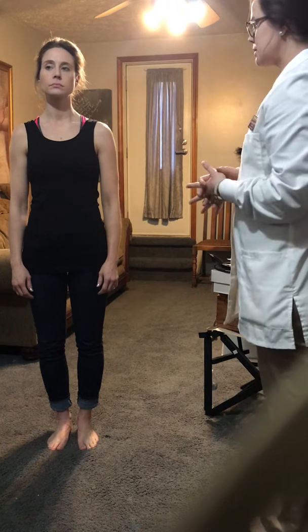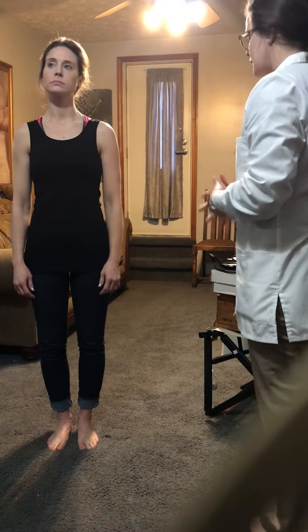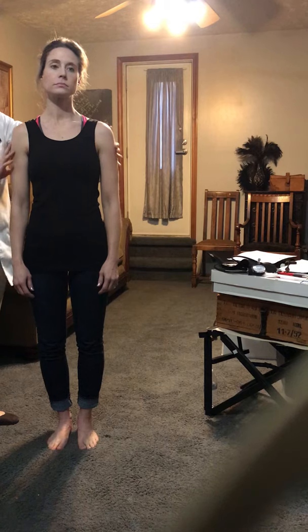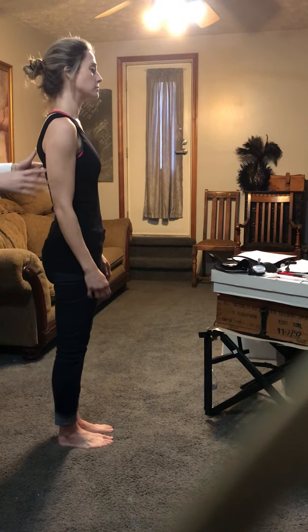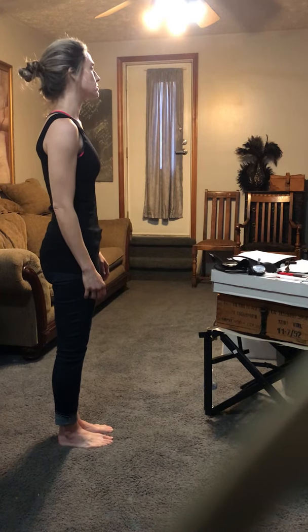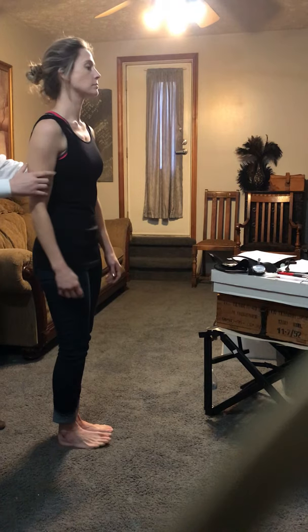So what I'm going to be doing is just taking a look at the posture. And I don't see any abnormal posturing and good alignment within the spine. I'm going to go ahead and just have you turn sideways here just so we can see a little bit better. Good normal curvature within the spine. Don't see any abnormal curvatures at this point just standing. Go ahead and face back forward again for me here.